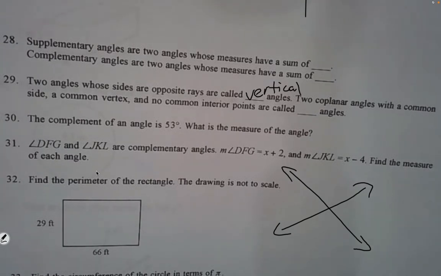We've got to remember these words. Vertical, yeah. You've got to remember it.